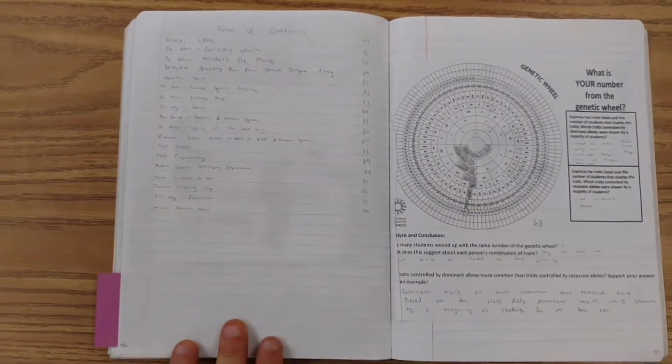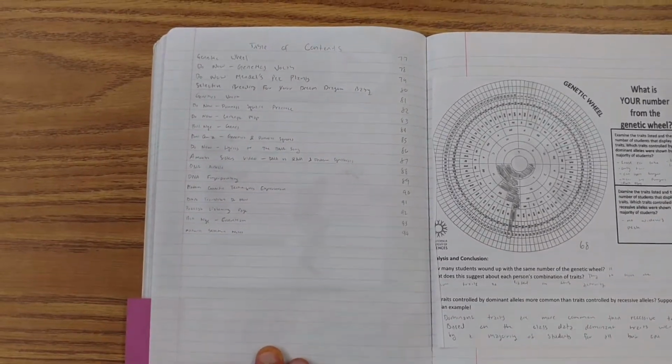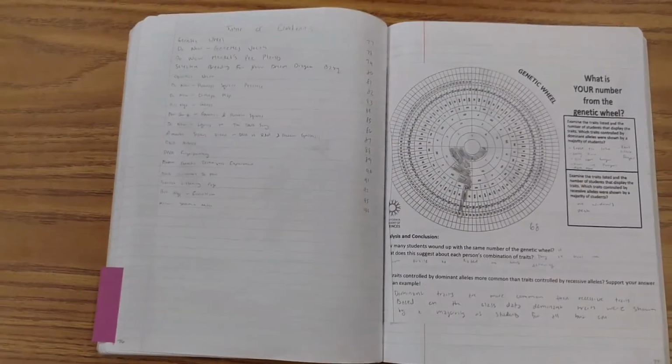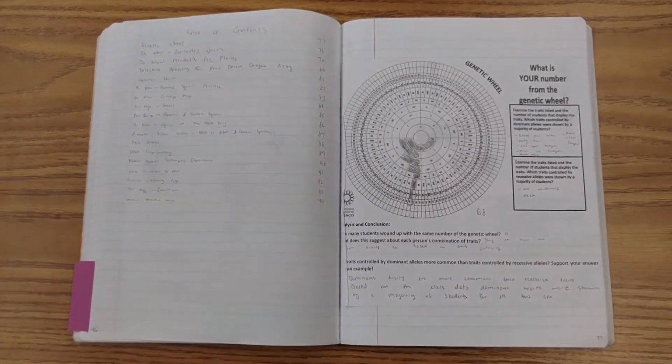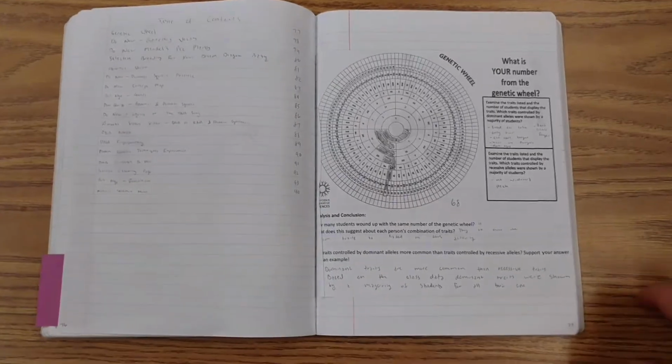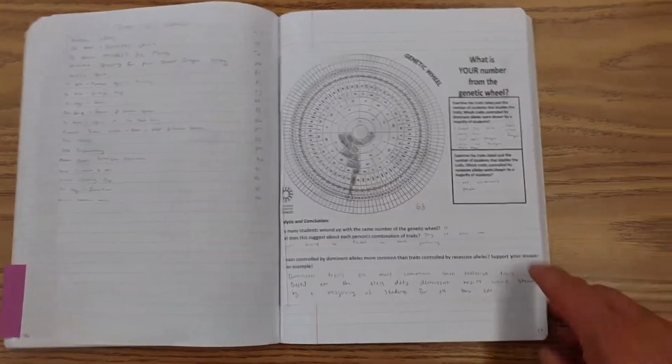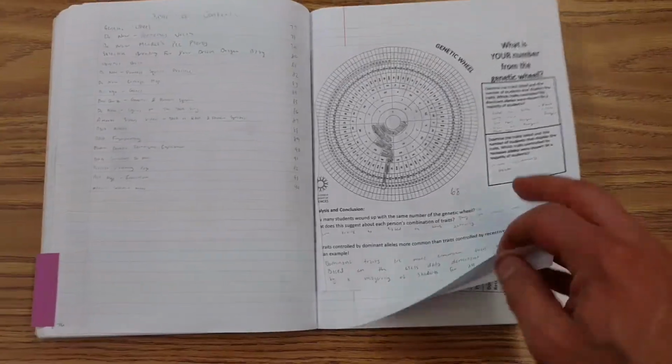So we're going to move over to the next page, and on this page here, the table of contents, you should have all of the entries from the notebook tracker on the left and the page numbers that we can find those things on the right. That's the first required item there. The next item that you need to have in the notebook check will be the genetic wheel page with the questions answered. Looks like this right here.